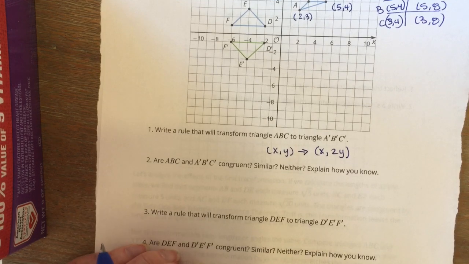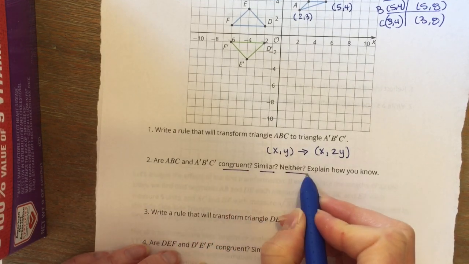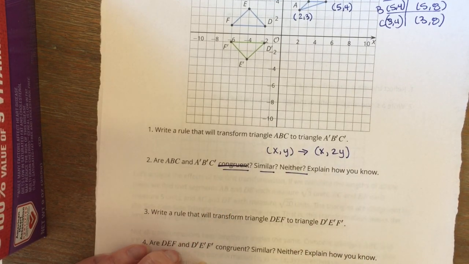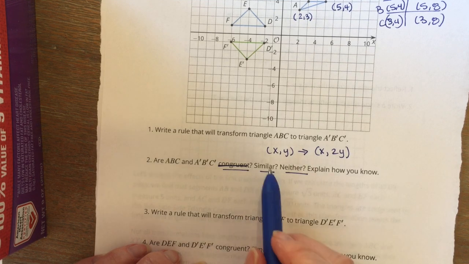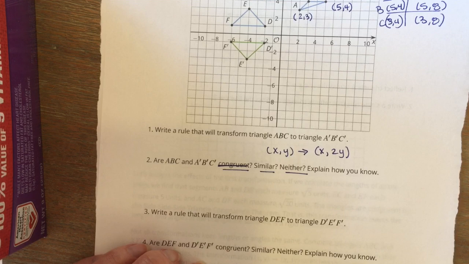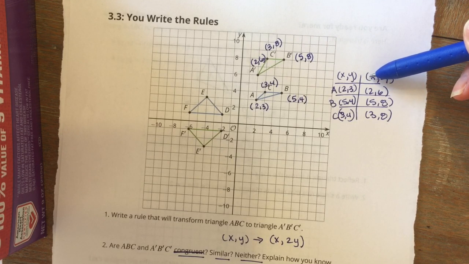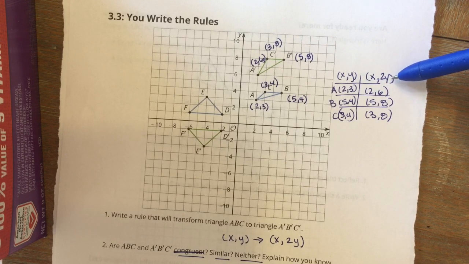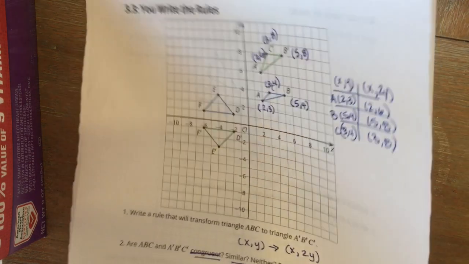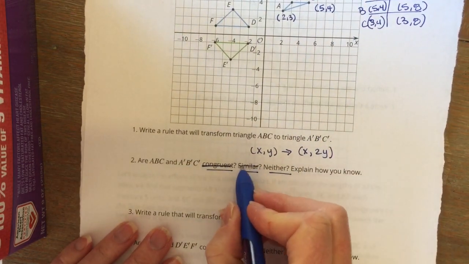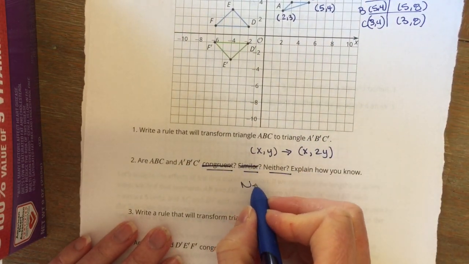So this asks, are they congruent, similar, or neither? So they are not congruent. This is not a translation. This is not a rotation. This is not a reflection. They are not the same size. They are not congruent. They're also not similar. I didn't change both my x values and y values by the same number. In other words, I didn't double x, multiply it by 2, at the same time I doubled y. So then they are not similar figures. So they would be neither.